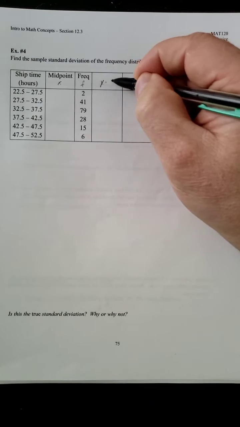We're adding 5 each time, so we can do the same thing with the midpoints. That gives all of our midpoints in a nice, quick, orderly fashion.